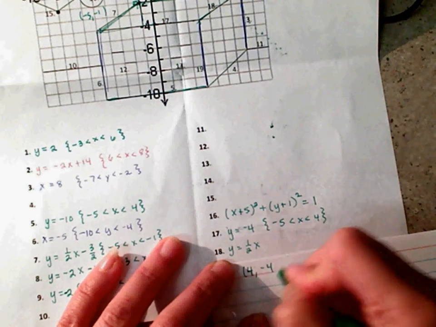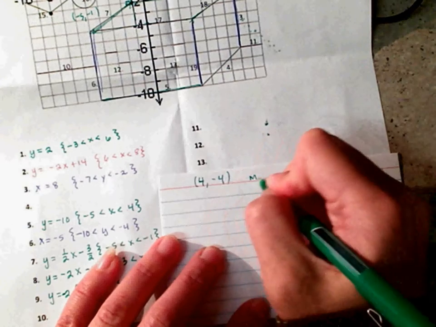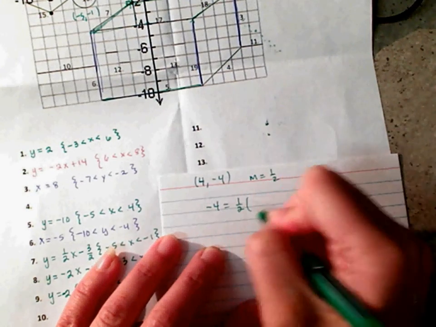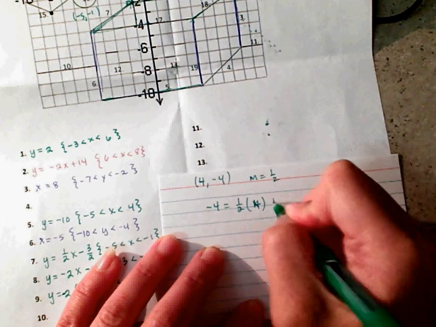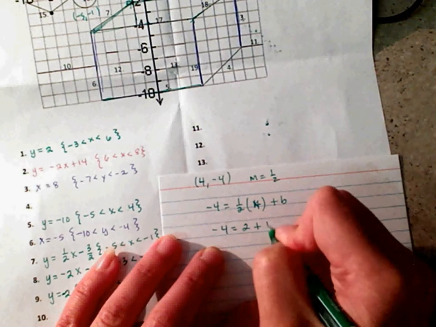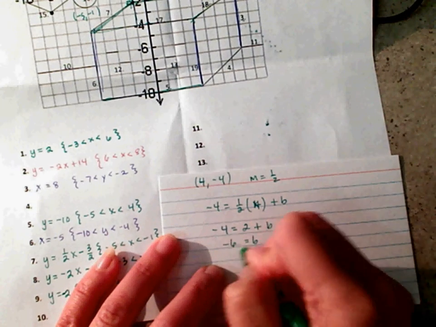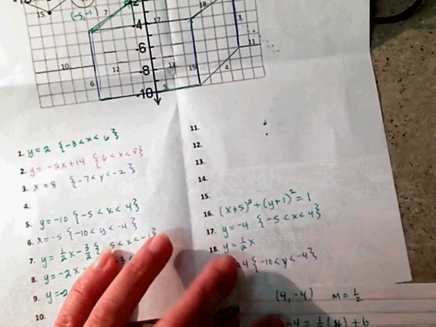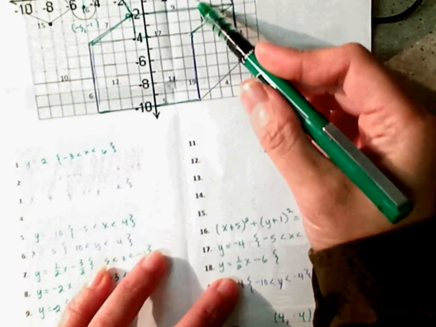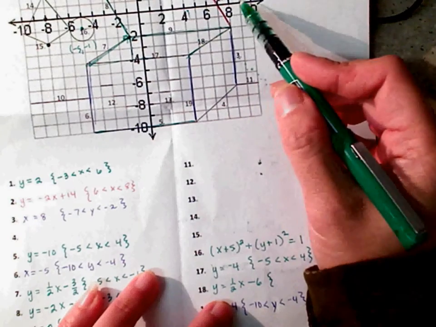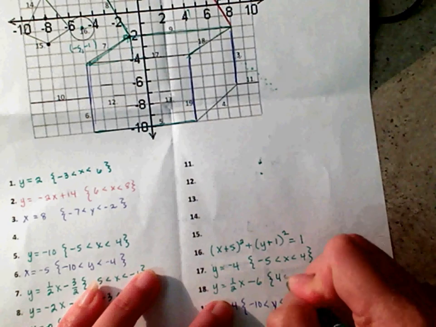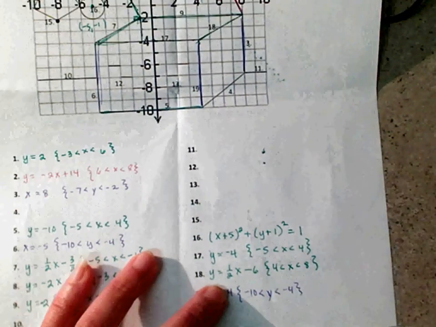You see it right there? And your slope was 1 half. So negative 4 equals 1 half x, which is 4, plus b. Okay, so negative 4 is equal to 2 plus b, so b is equal to negative 6. See it? So minus 6, and your constraint goes from 4 to 8. And that was number 18. There's your domain.